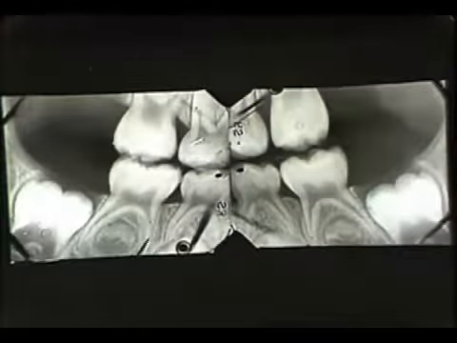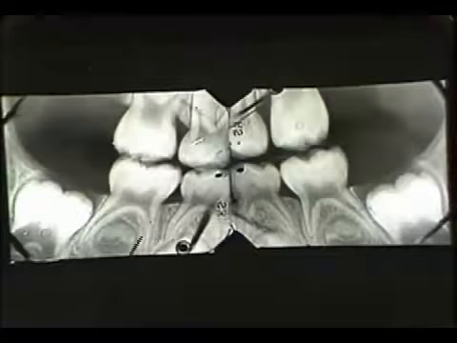Number 2, the roots are frequently thin from mesial to distal, quite broad, as we'll find when we study the individual teeth, quite broad from the buccal to the lingual, but quite narrow mesially distally. Gives them a ribbon-shaped appearance, particularly on these mandibular molars.